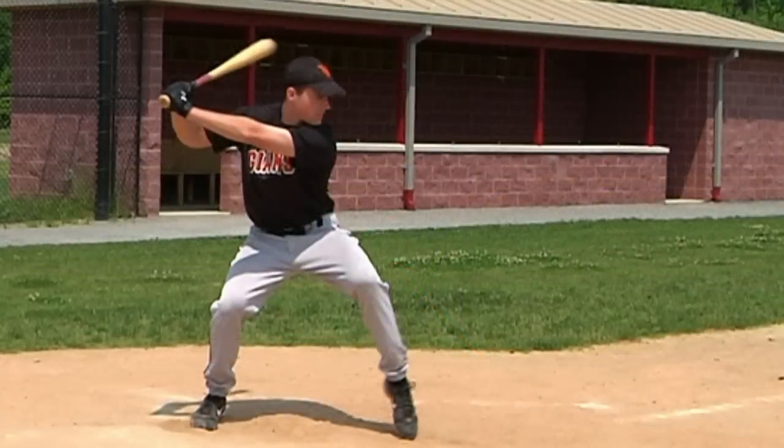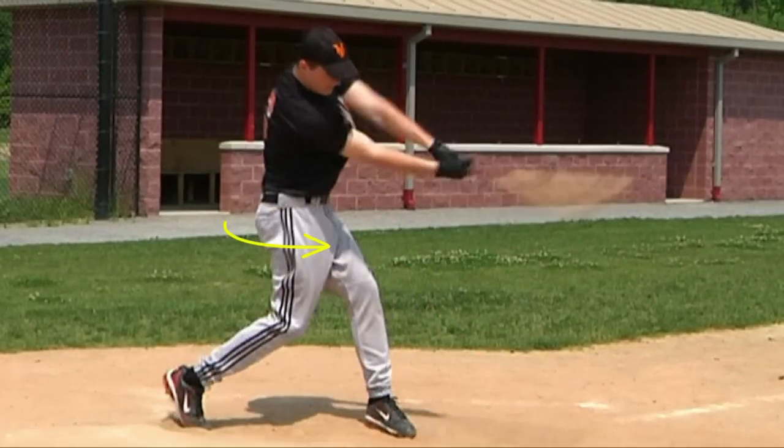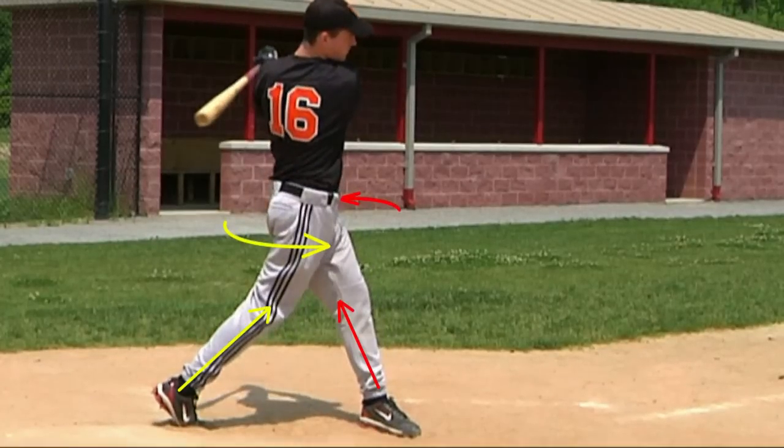The combination of the hips exploding open toward the pitcher, along with a massive torque created across the pelvis by the pushing of both legs in opposite directions through contact, is the primary source of power to the player's swing.